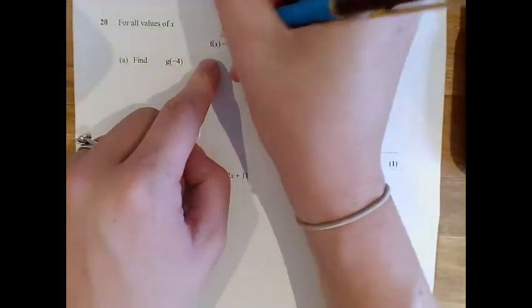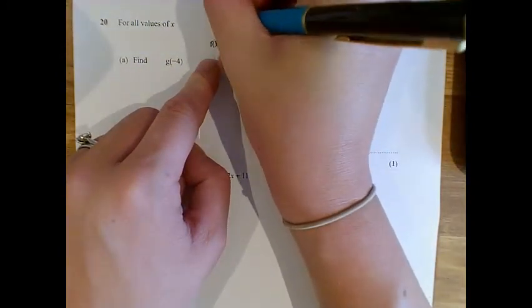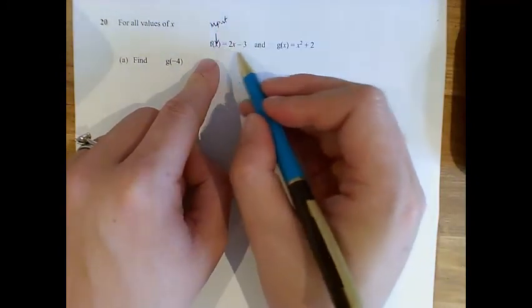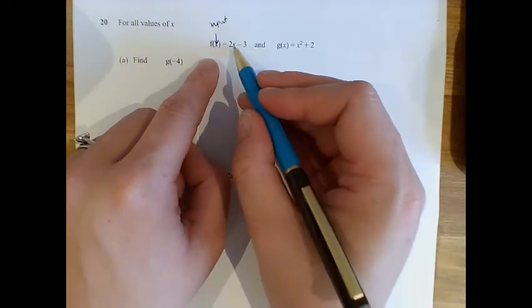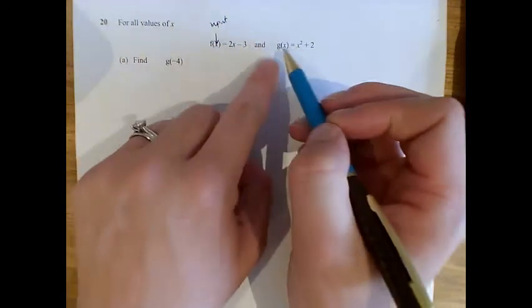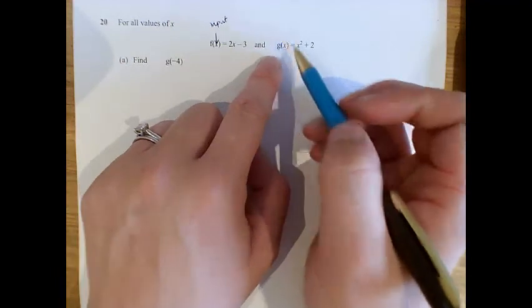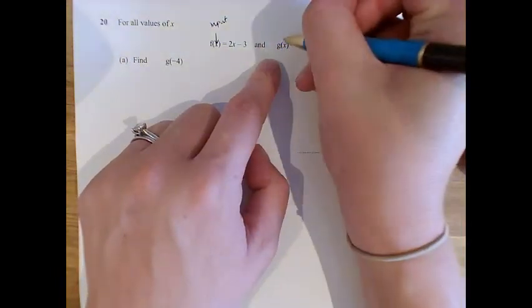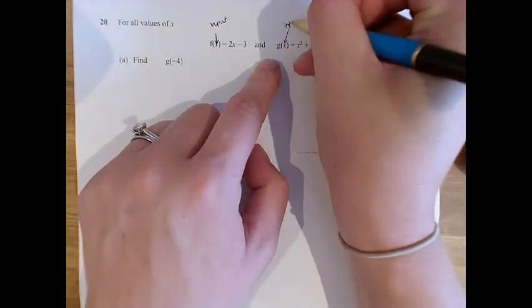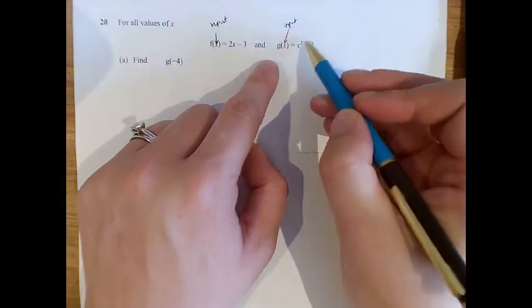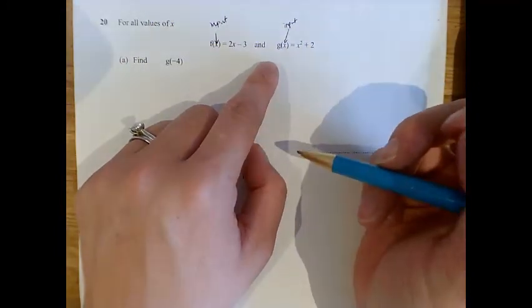So this tells you what your input is, and this is what we're going to do. We're going to do 2 lots of whatever that input is, take away 3. Same with g of x, that's a different function. g of x takes the input, whatever x is, whatever we tell you it is going to be, it squares it, and then it adds 2.